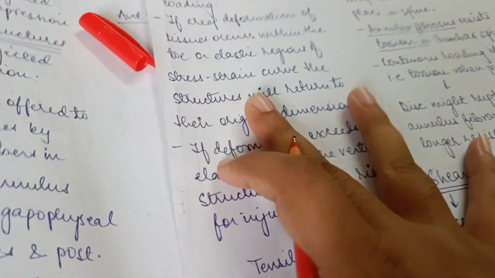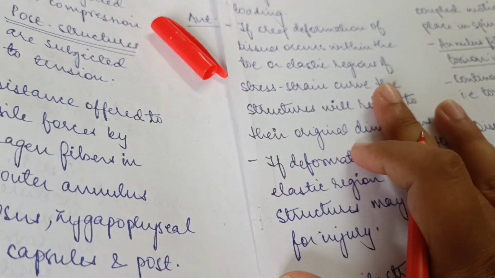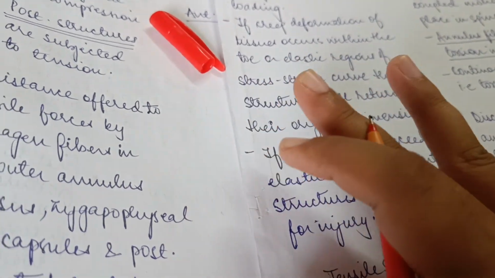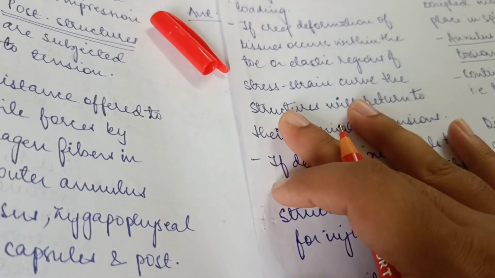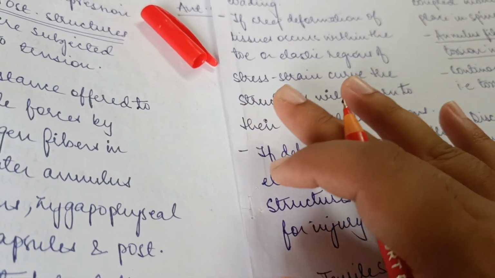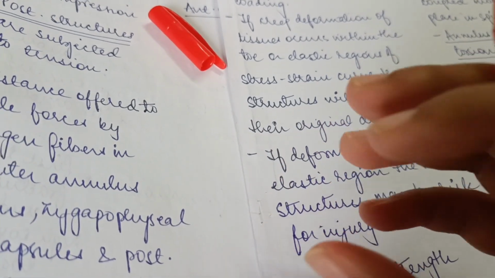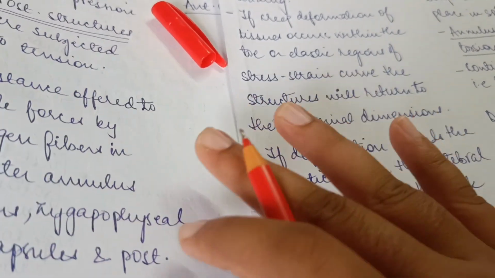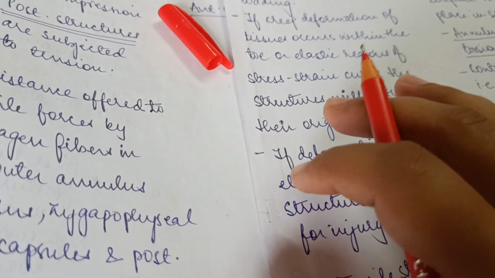So this is a brief about kinetics and kinematics of the vertebral column. I know it is a bit difficult to remember, but I will always suggest that you remember first the kinematics and then the kinetics. Then it becomes very easy to remember. And if you know the basics of the vertebral column, it will become very easy for you to understand the biomechanics of the vertebral column region wise.